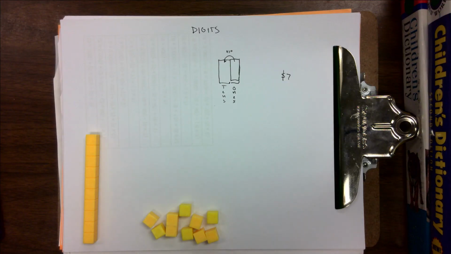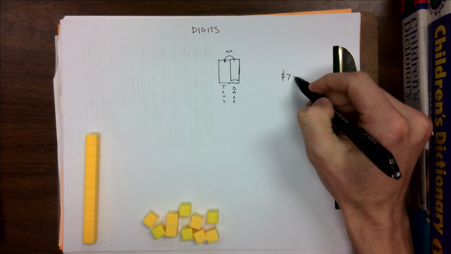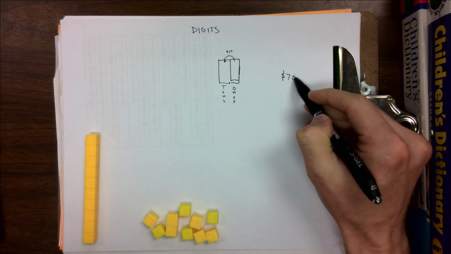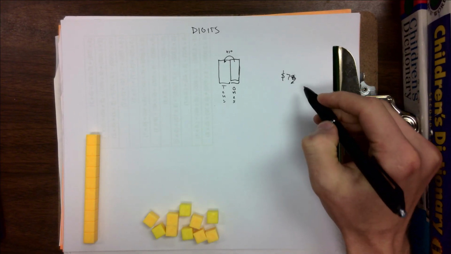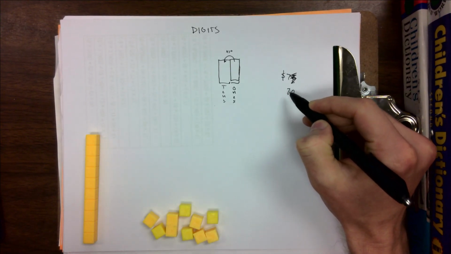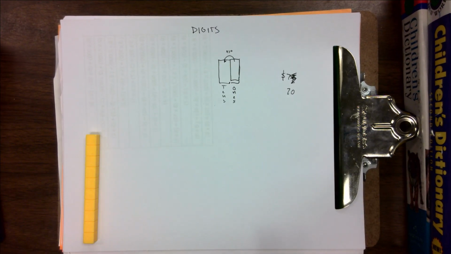You can't do that. We don't know what place that's in, so we have to put a 0 to hold the place to show that the 7 is in the tens place, not in the ones place. If you see this, it's just a 7. If you have a 7 with a 0 behind it, we have shifted the 7 to the place value to the left, and we have 70, not 7.